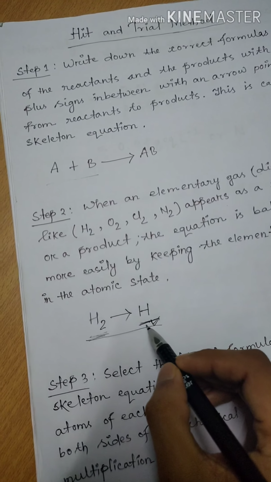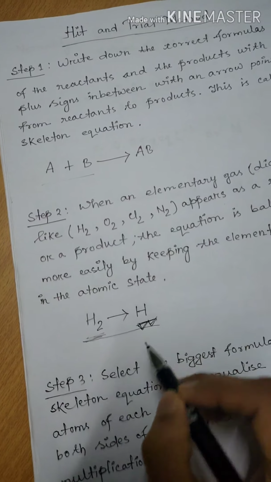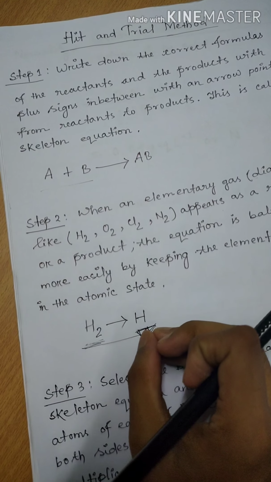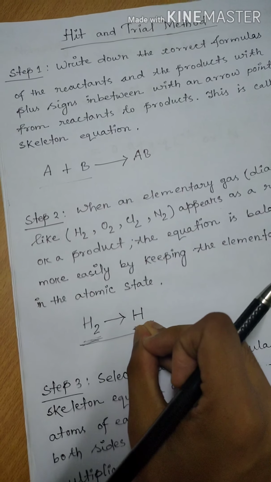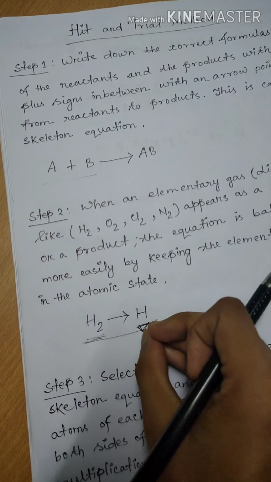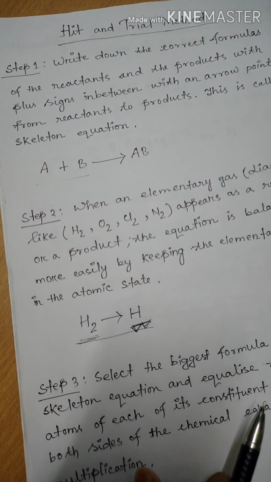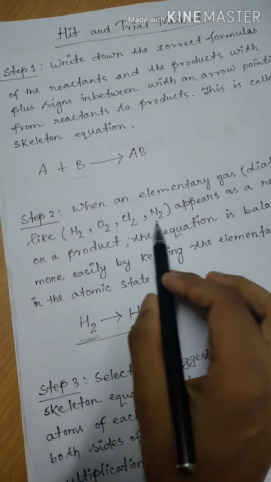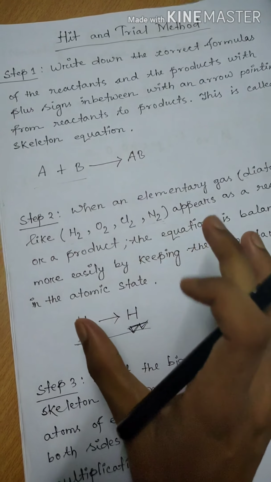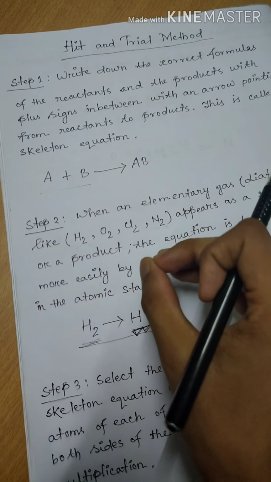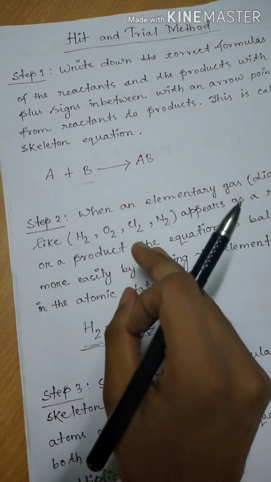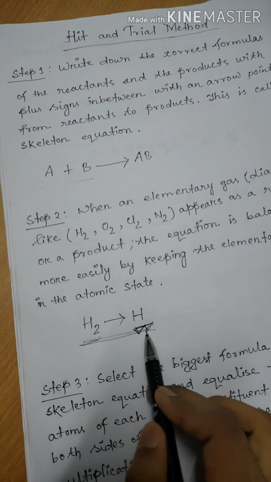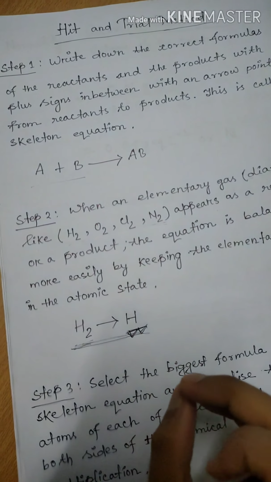Now why is this hydrogen in the atomic state? Since here a single hydrogen is present, that's why this hydrogen is in the atomic state. Okay, so if these elementary gases are present in the reaction, then first we have to convert the elementary gas into its atomic state, means we have to write in this manner. Okay, so this is step 2.